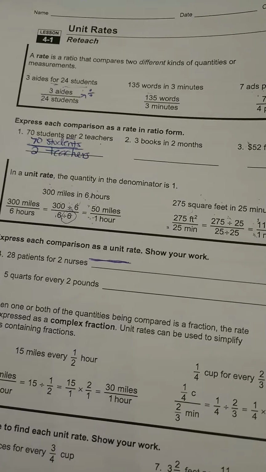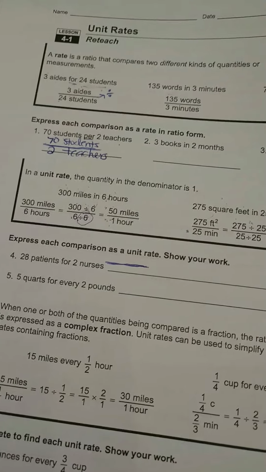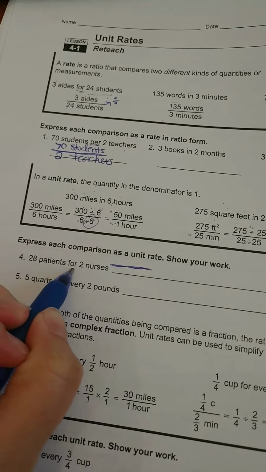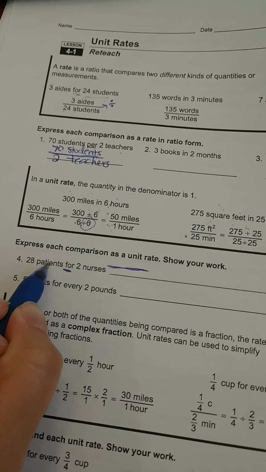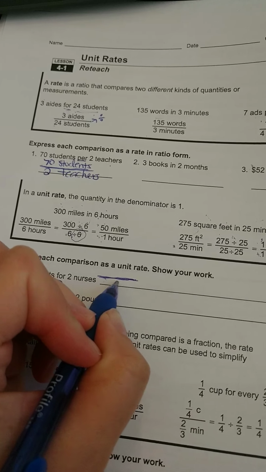Well, if we want to figure out unit rate, you can start asking yourself, what is it we're trying to find? Are we trying to find patients? Are we trying to find nurses? Well, your key word here is for. So how many patients for each nurse? So we want to know how many for one nurse.